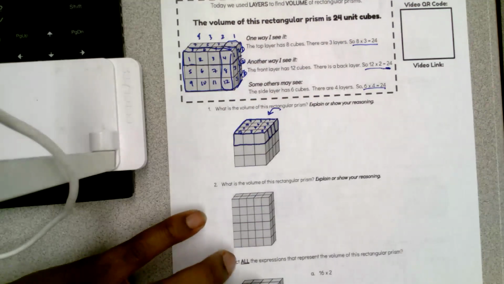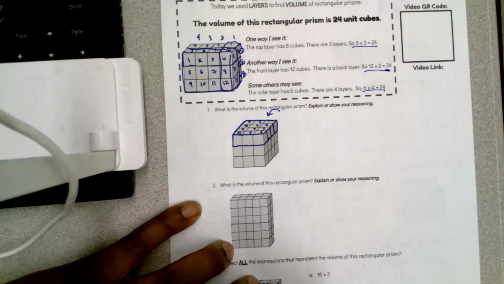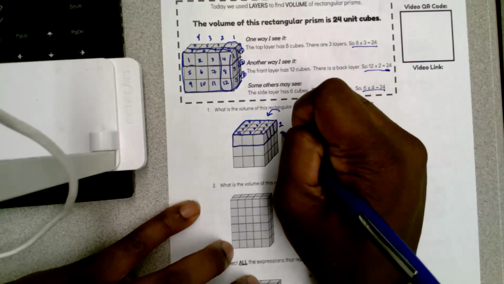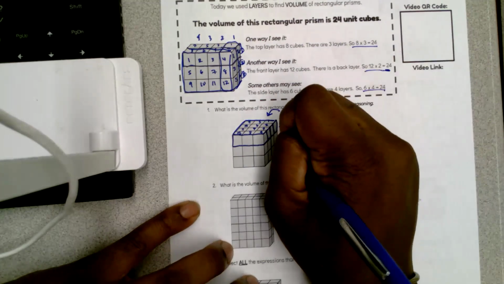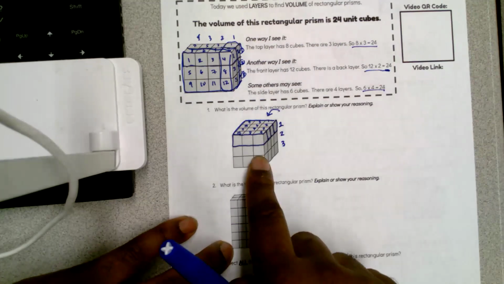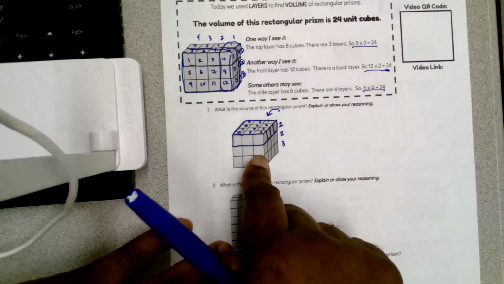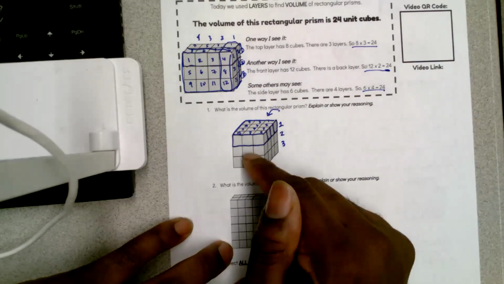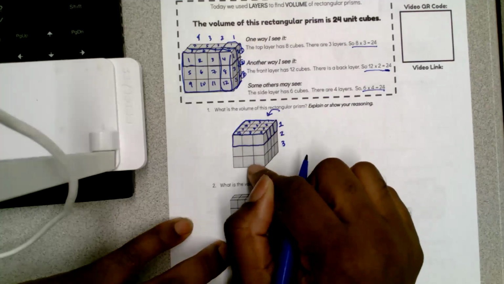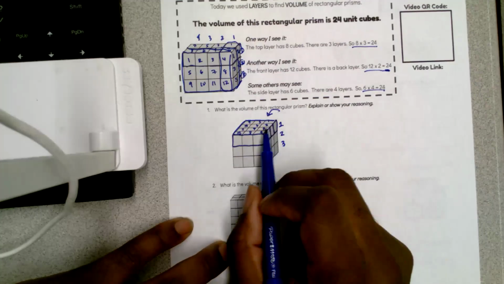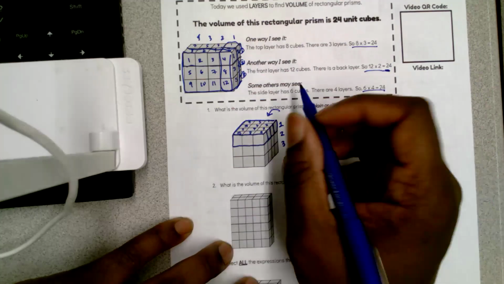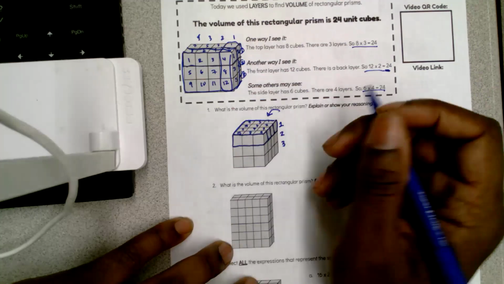But how many layers are there? There's 1 layer, there's 2 layers, and there's 3 layers. What does this remind you of? Talk to your parents about that. What does this remind you of? Did we just do something like this? Yes, we did. And we know the top layer is 12, and there are 3 layers of 12.